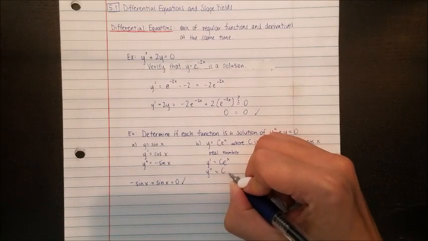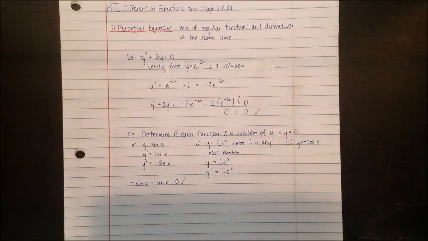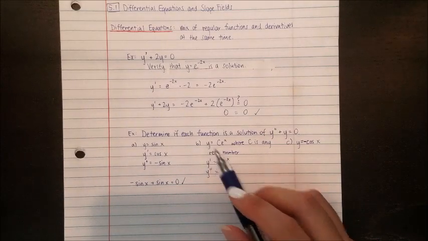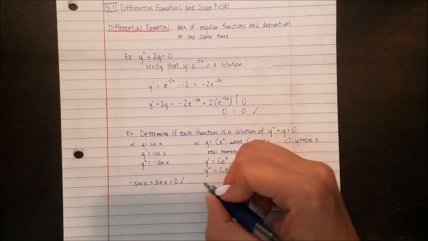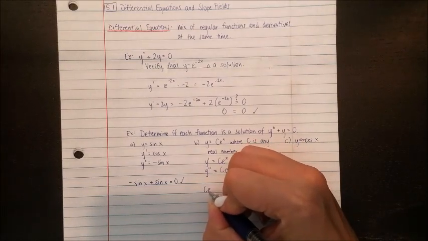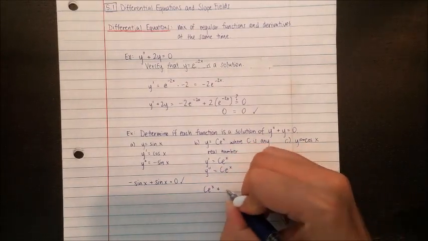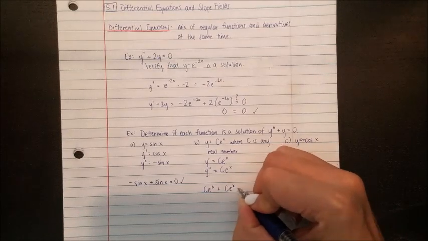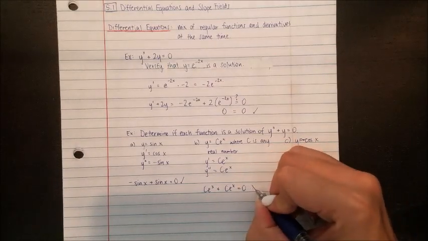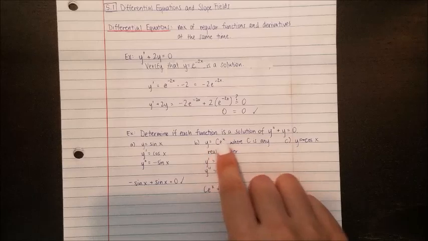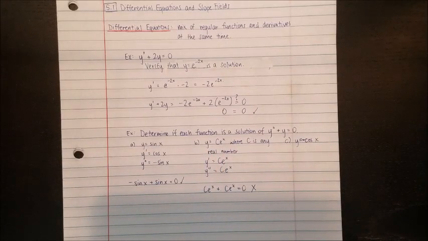Y double prime should be exactly the same then. I have a constant in front, e to the x. Okay, so if I plug my second derivative and the original back into my differential equation, that'll give me c e to the x plus c e to the x. That does not equal 0, so that means y equals c e to the x is not an answer.